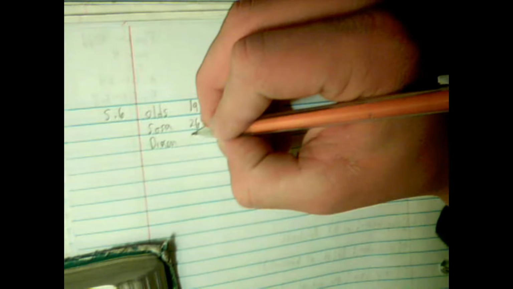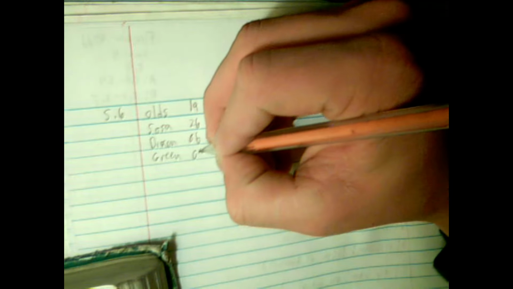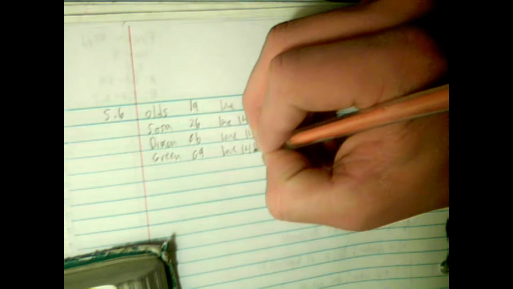Next, we have 6, and that will be Dixon. And we need 1 more, and it will be lucky number 9, which is Green. Anything else to that question? No? Alright. And we can move on to 5.7.